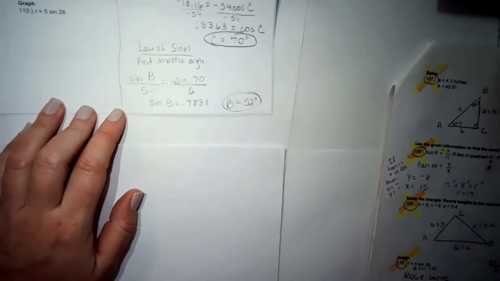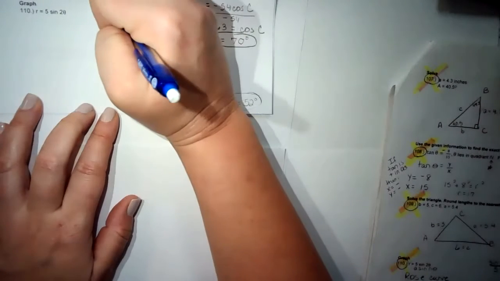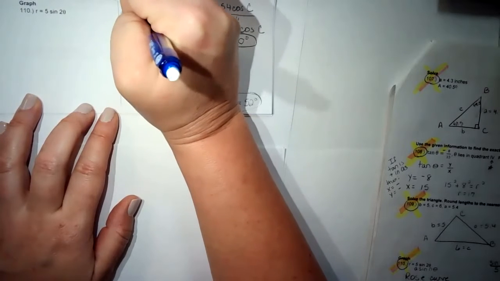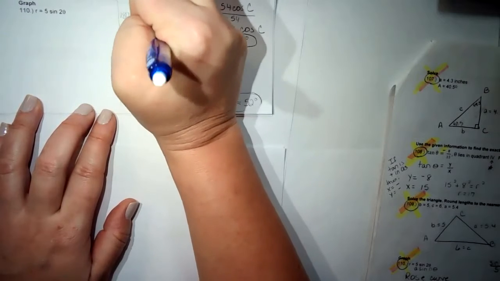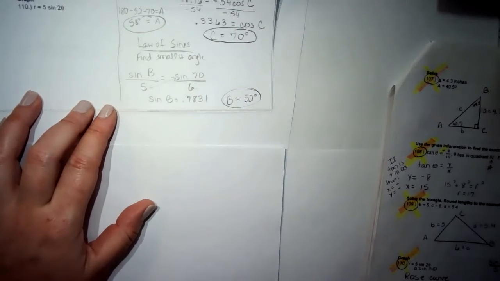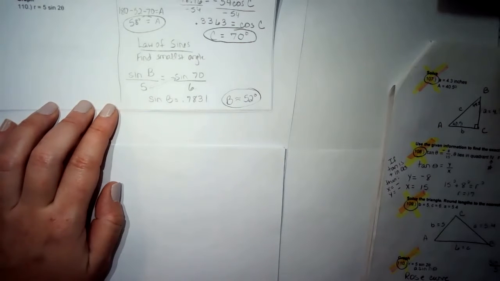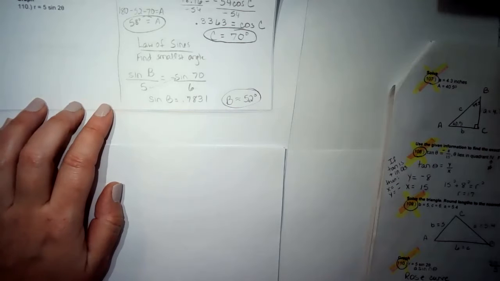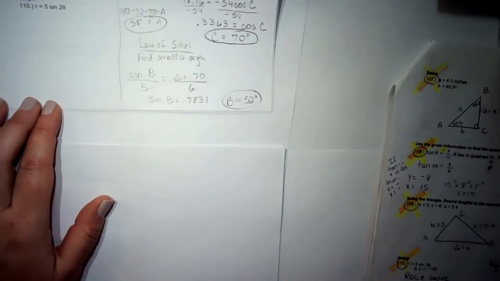Then how am I going to find angle A? Good old 180 minus 52 minus 70. This is going to give me angle A, and he comes out to be 58 degrees. No ASS situations, none. Just the triangles that are on the test. I mean, on the review. Sound good? So that one's kind of involved. Just make sure you remember how to do both of those.